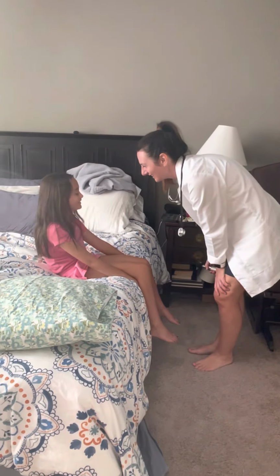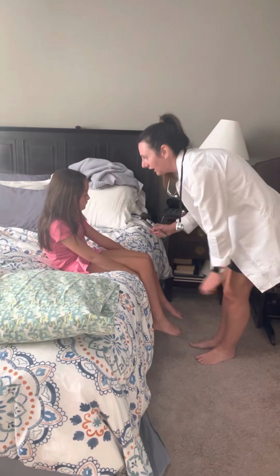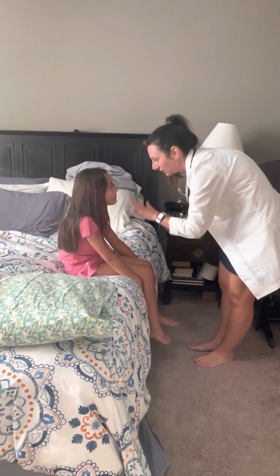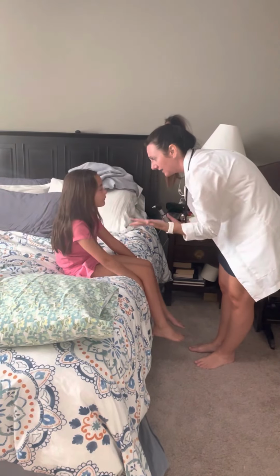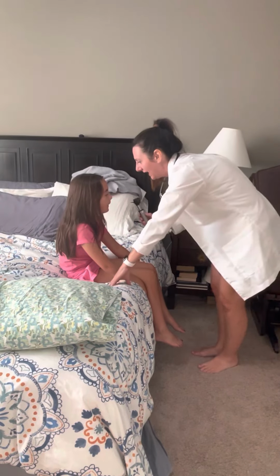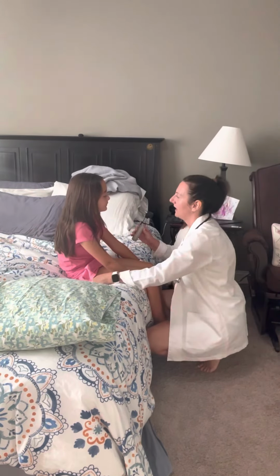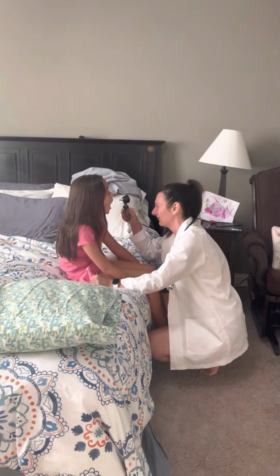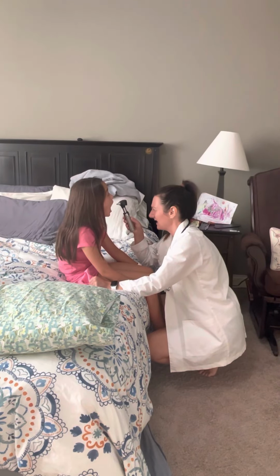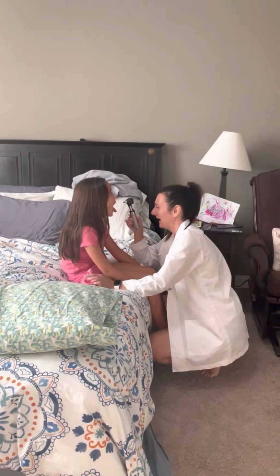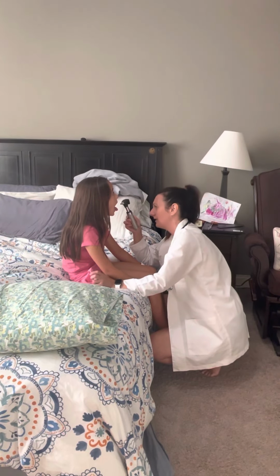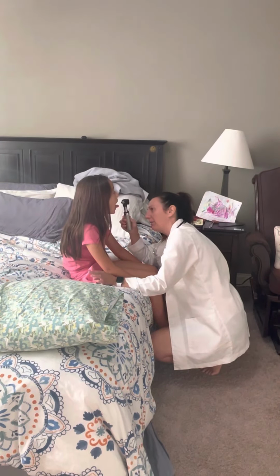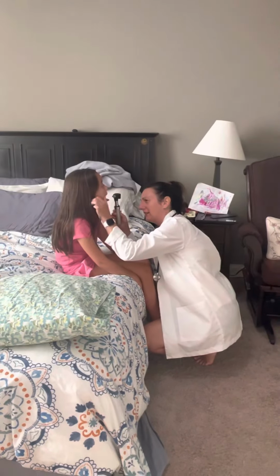And then I would look at her lips, look for any cracks or anything, again constantly looking at her skin and any abnormalities. Then I would have her open her mouth and say ah. I would look at her soft palate, her tonsils, her uvula, and her dentation.